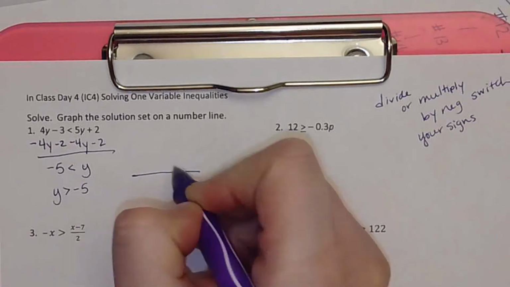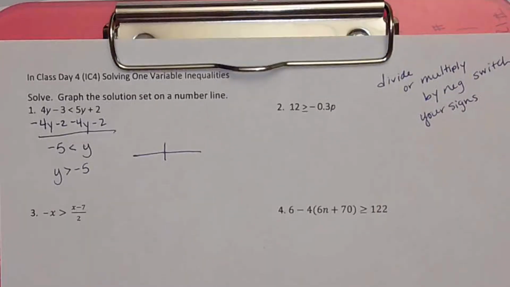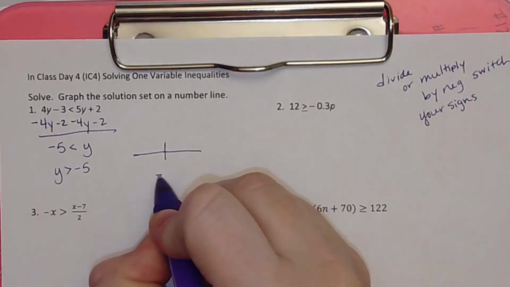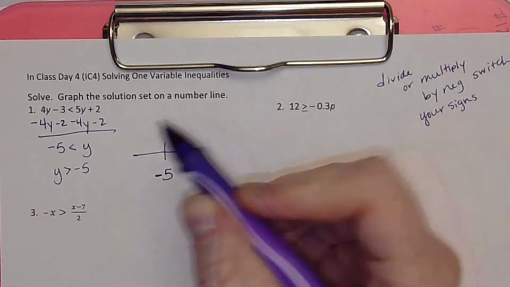On a number line, I'm going to shorthand this. If you have number lines that are given to you, please use those number lines that are given to you. But if not, you can shorthand this. And what I'm asking you to do here is pay attention. So, negative 5.